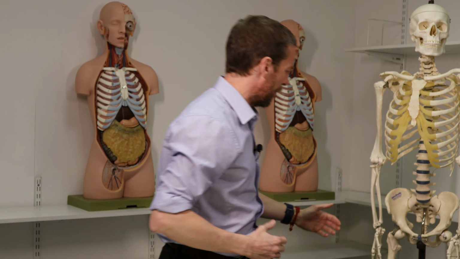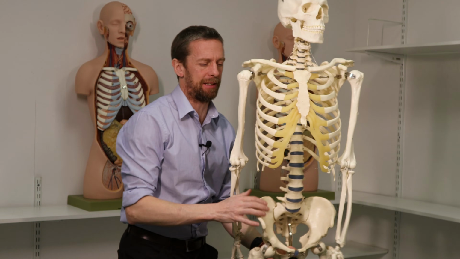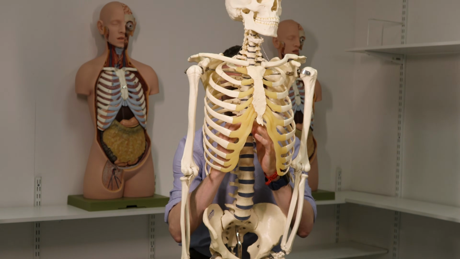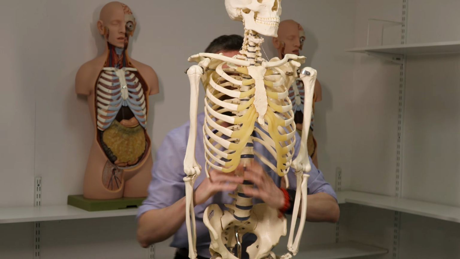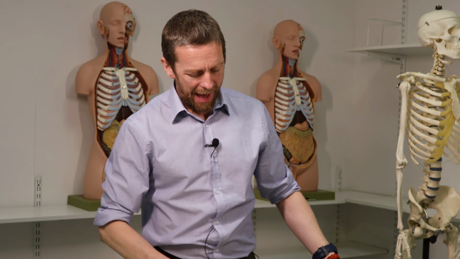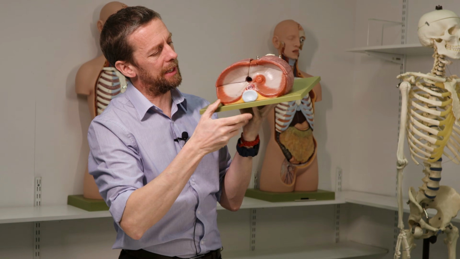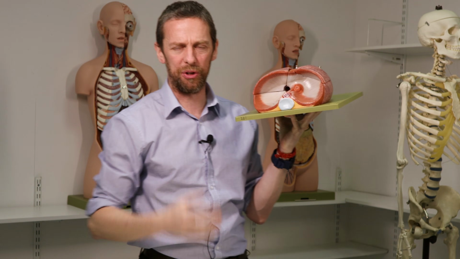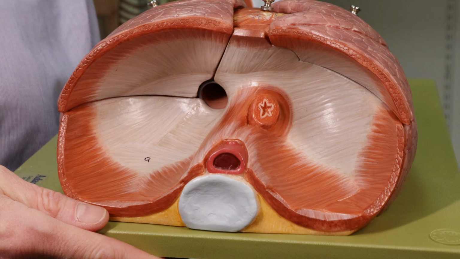So the diaphragm is like a domed thing. It's kind of a double dome, really, up in here, within the rib cage, and as I was saying, it's mostly muscular with this central tendon, and we'll talk about the different parts as we go.